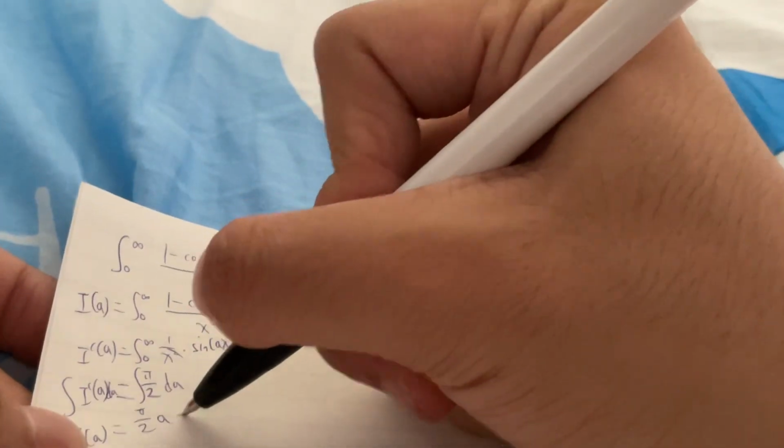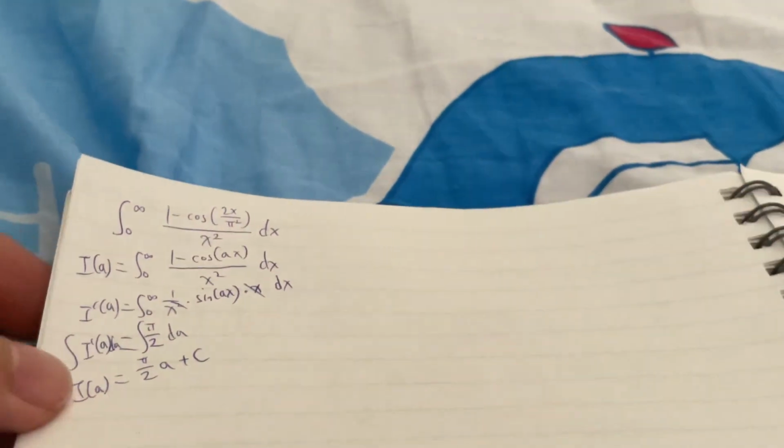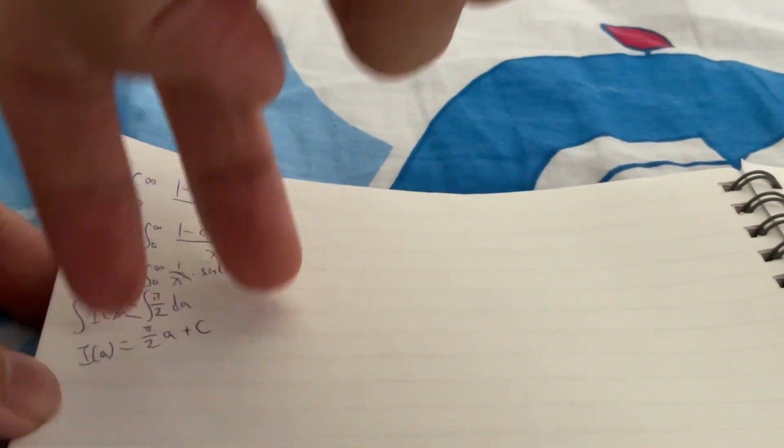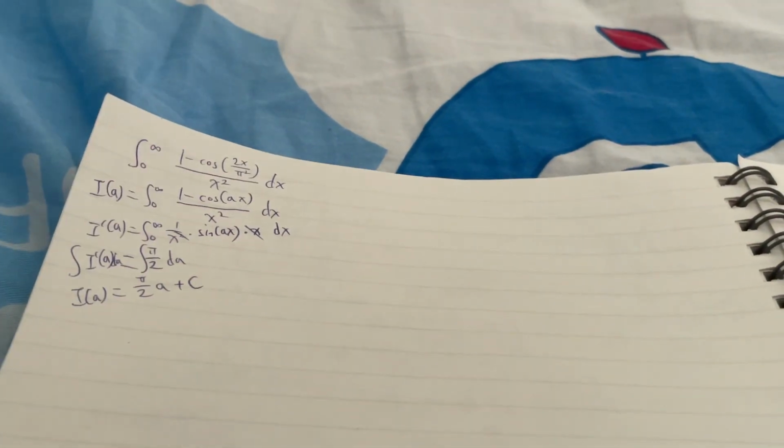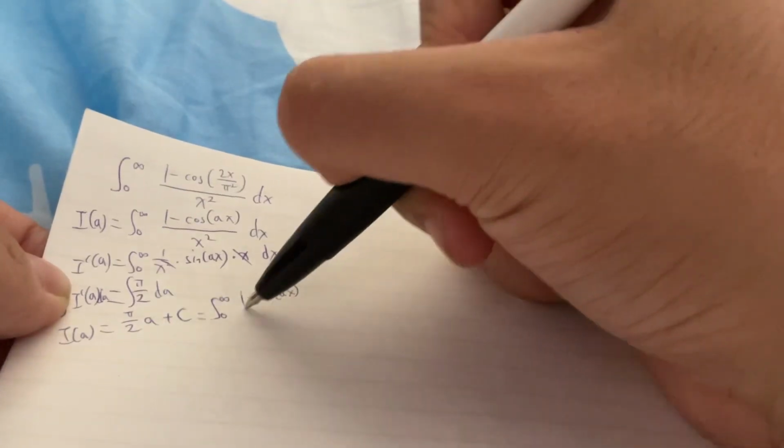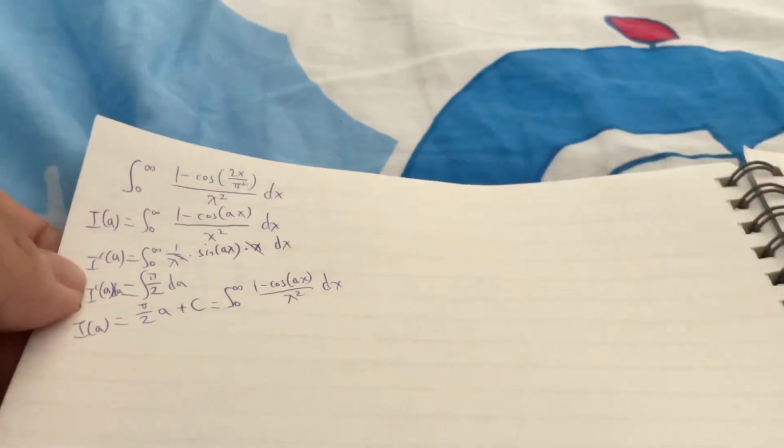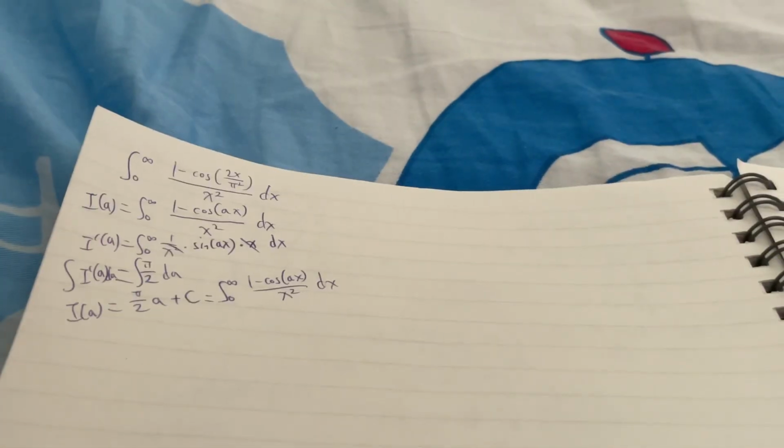However, we are going to add a constant here because we are integrating both sides in an indefinite integral. So we get I of a is equal to pi over 2 times a plus c, which is equal to the original integral I of a, the integral of 1 minus cosine of ax over x squared dx. So let me put down a constant here.